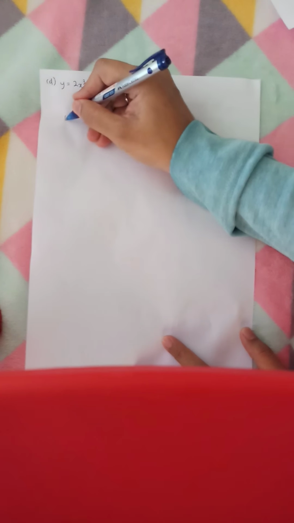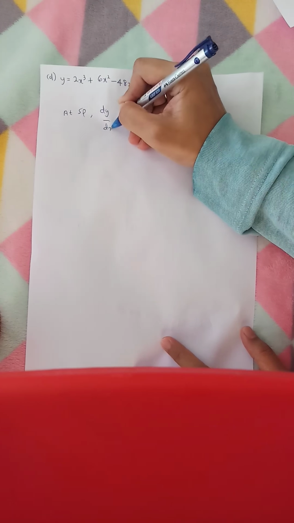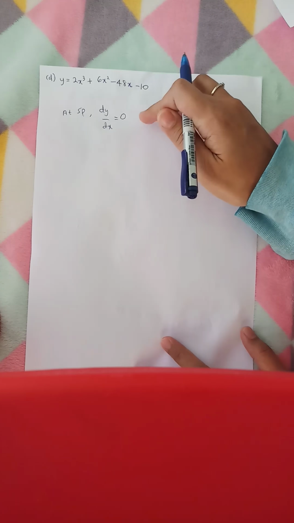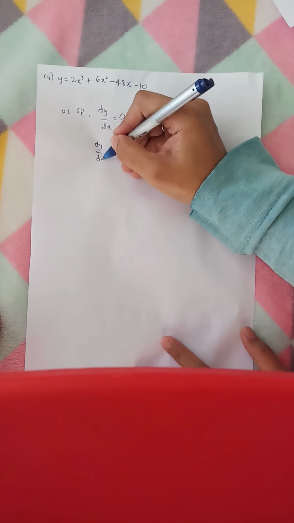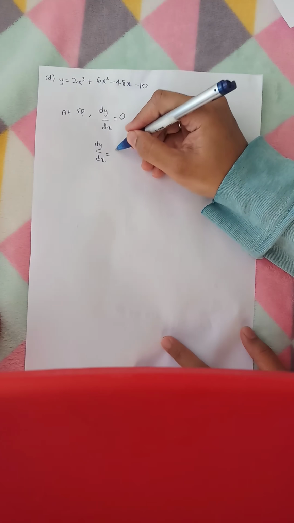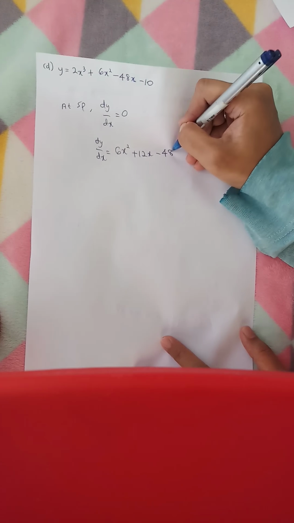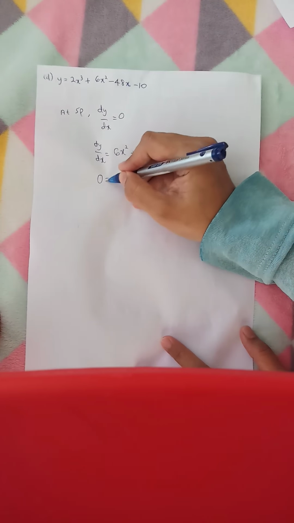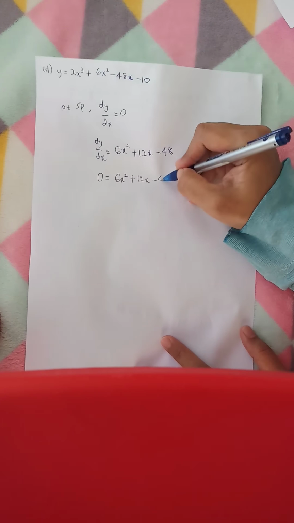Okay, so last example, D. So still the same question. First, we need to find the stationary point. So we know that at stationary point, dy over dx equals to 0. Please start with that step. Okay. So we find dy dx here. dy dx is equals to 6x square plus 12x minus 48. And we know that it is equals to 0.